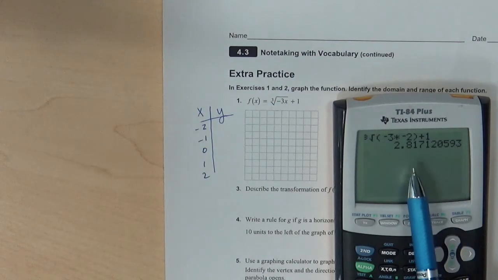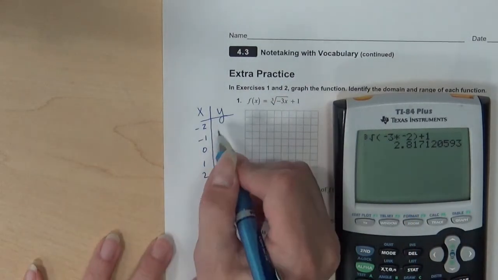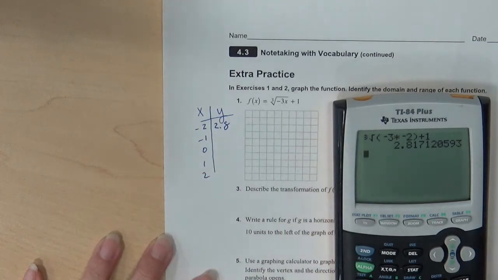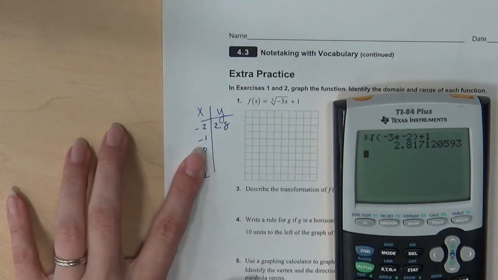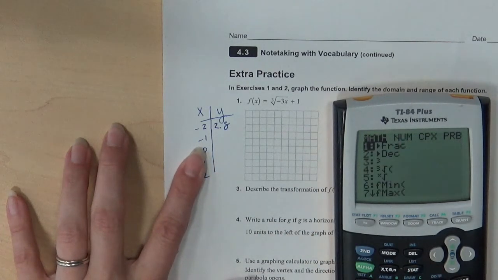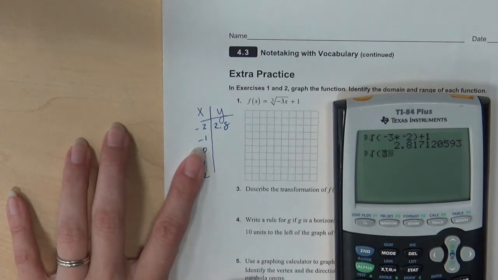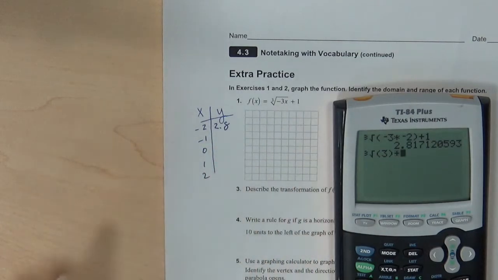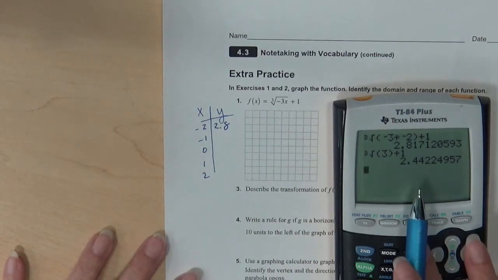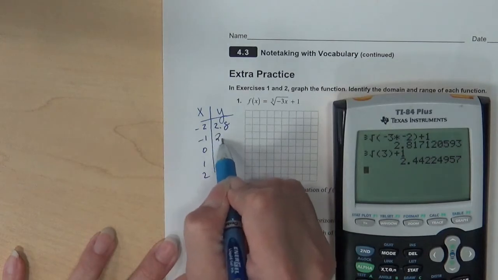Okay, that's giving me a value of approximately 2.8. If I put in -1, I'm going to do math, cube root, so choice 4. I'm going to do -3 times -1, which is 3. Close the parentheses. Make sure you close your parentheses here, or your order of operations won't be correct, and then add 1 as the last step. That gives me approximately 2.4.